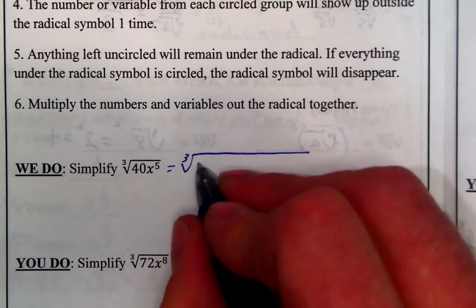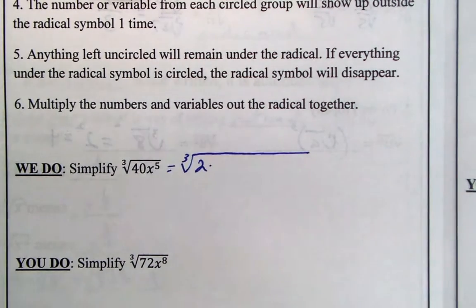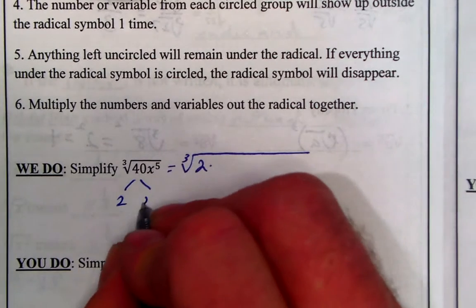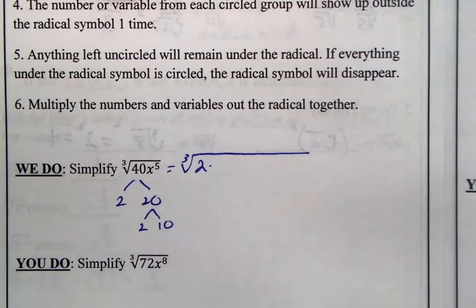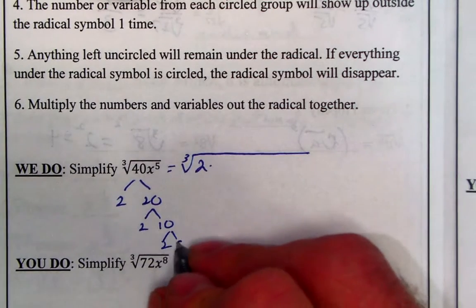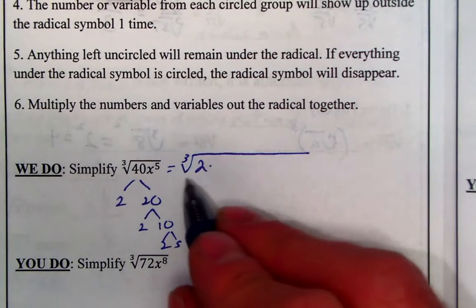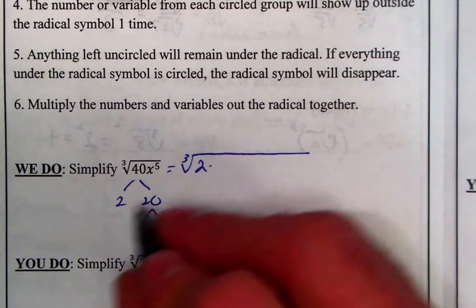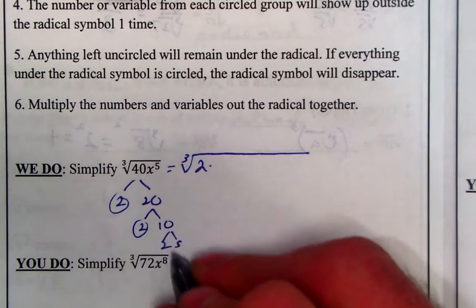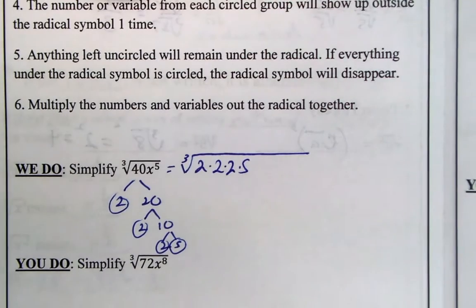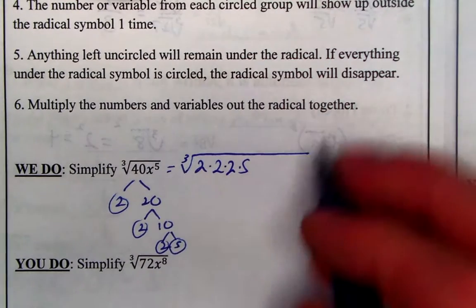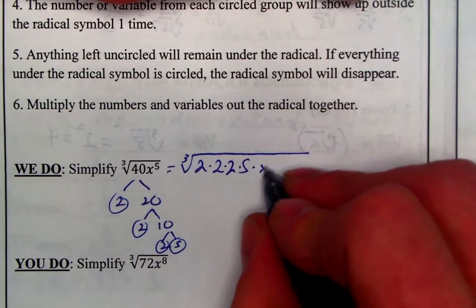40 is 2 times what? 2 times 20. 20 is 2 times 10. 10 is 2 times 5. So the prime factorization of 40, notice we have our 4 branches there, is 2 times 2 times 2 times 5. The x to the 5th, we can factor that easily. It's just 5 x's.